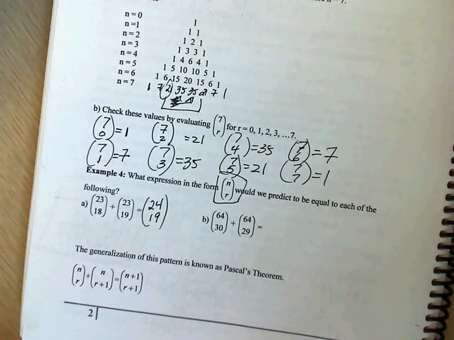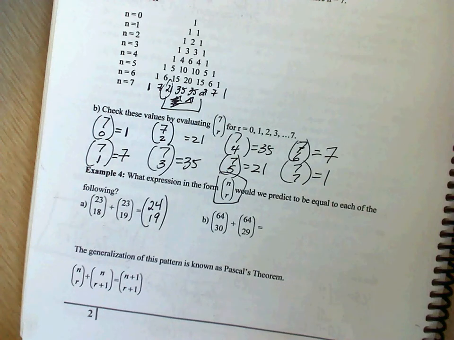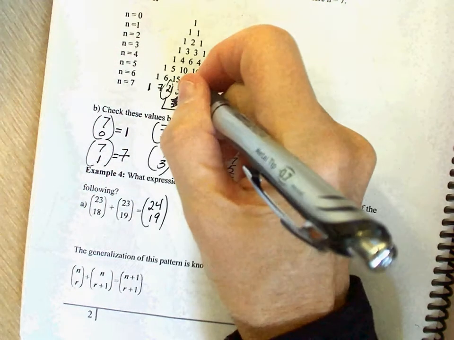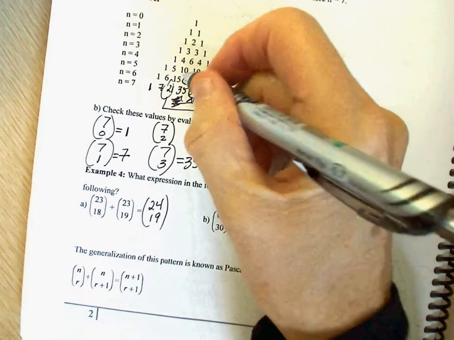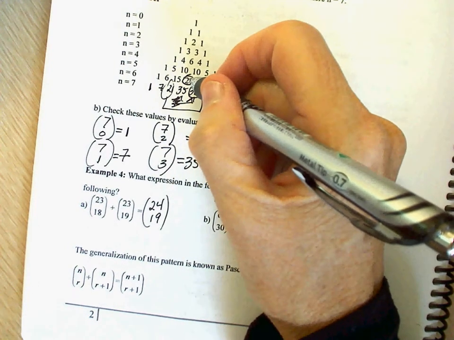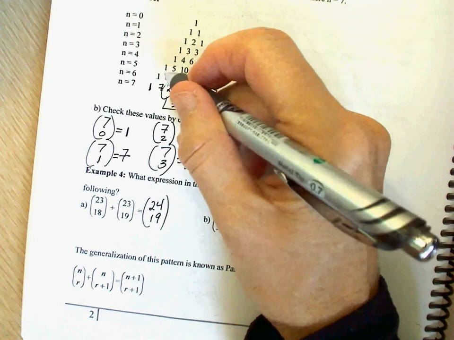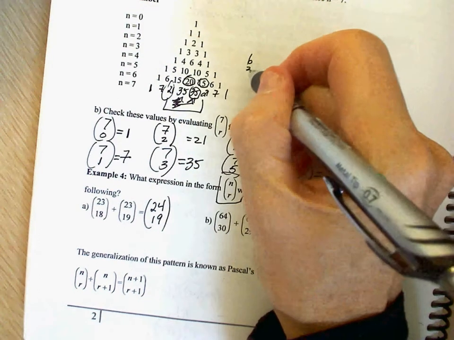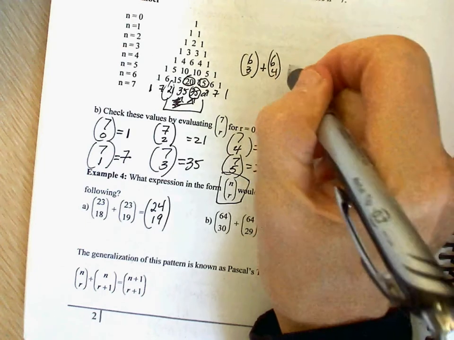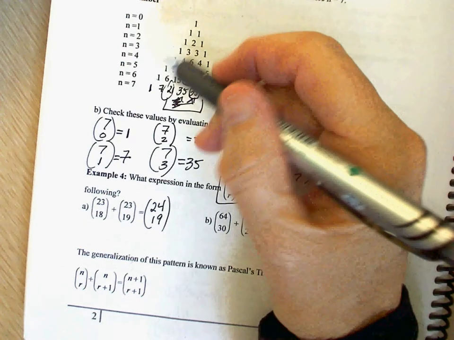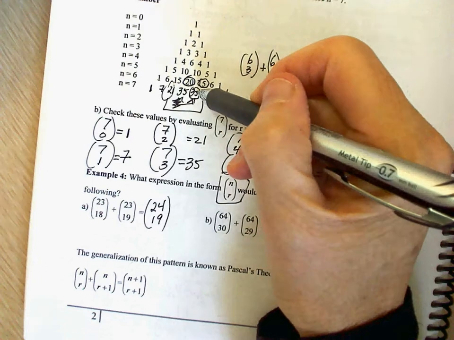So if we did an example, so this would be 6 choose 0, 1, 2, 3. 6 choose 3 plus 6 choose 4 is equal to 0, 1, 2, 3, 4. 7 choose 4.